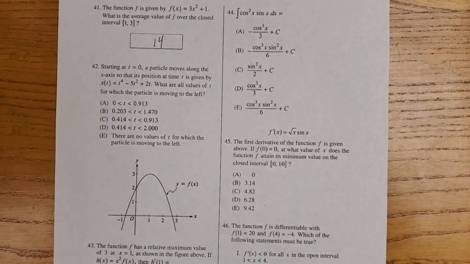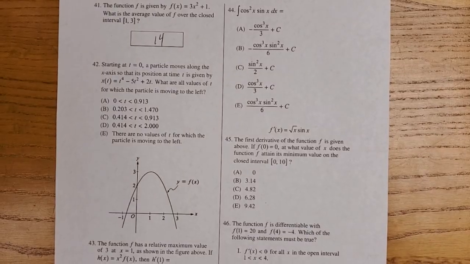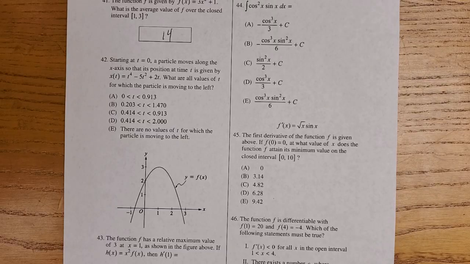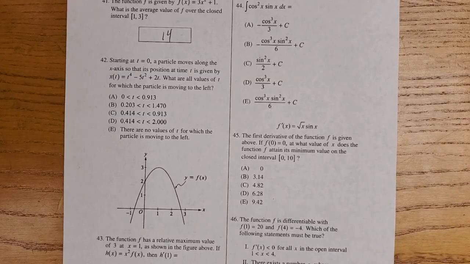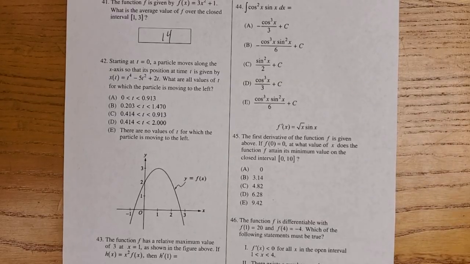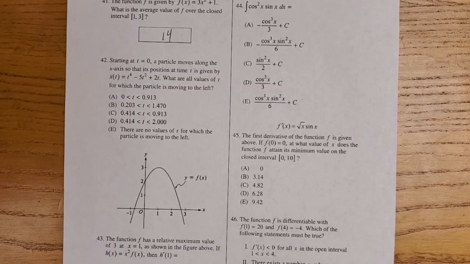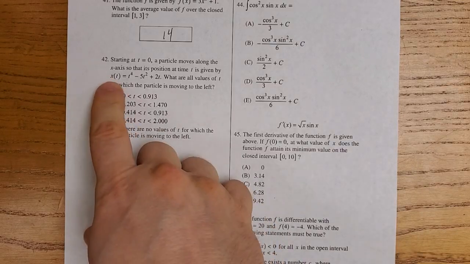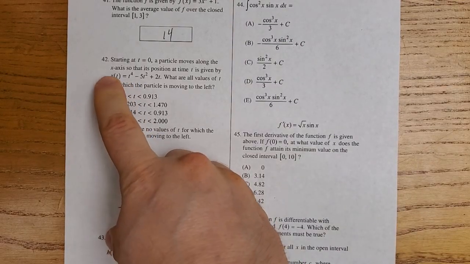All right, now number 42, starting at t equals 0, t usually meaning to represent time. A particle moves along the x-axis. When it says x-axis, you don't really have to think of it as the x-axis. Just think of it moving in a straight line. Think of x as the distance from the origin. You say x as a function of t. T is time. X is distance.